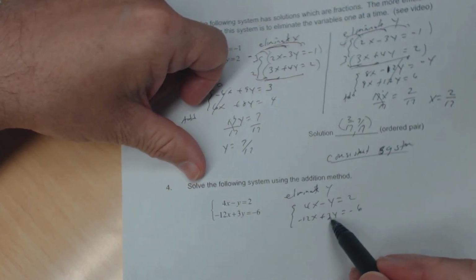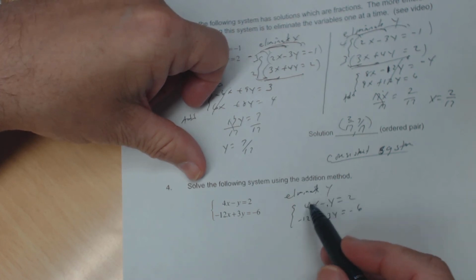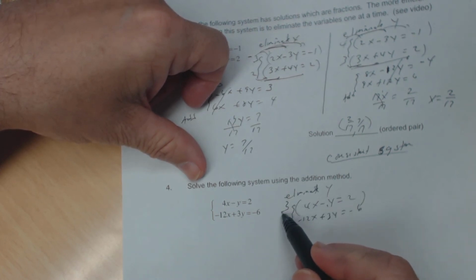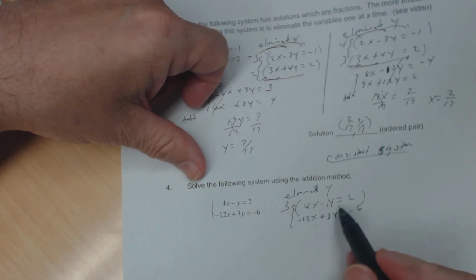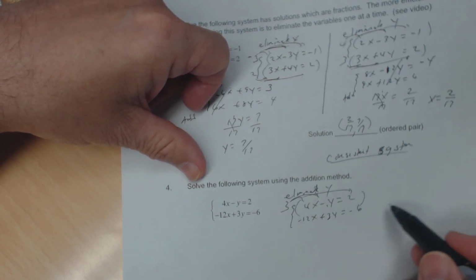So this is a positive 3, this is a negative 1. So that means the least common multiple of 1 and 3 is 3. This is already a 3. I need this to be a negative 3. So I just got to multiply both sides of that first equation by 3. So I got to multiply every term by 3.